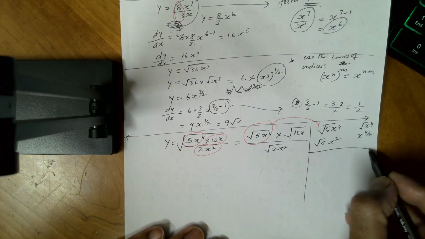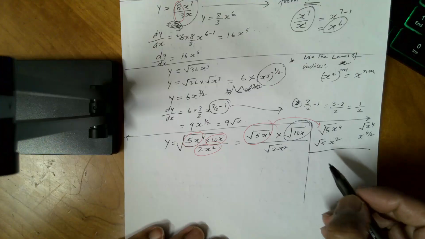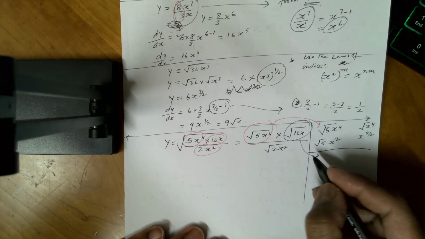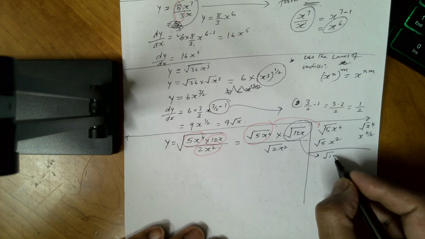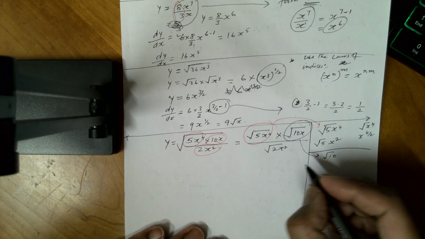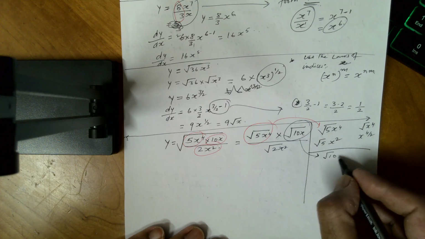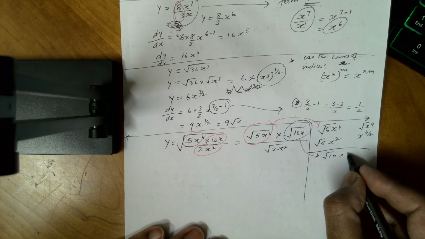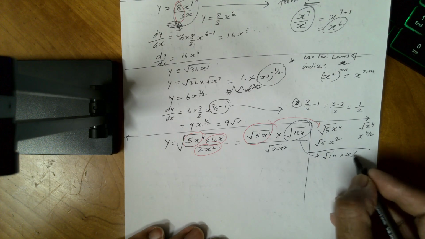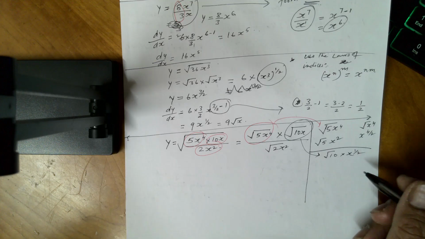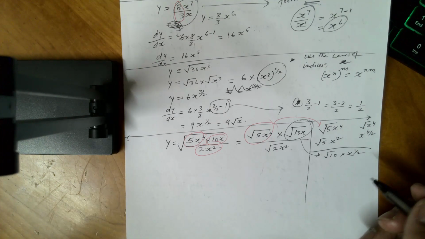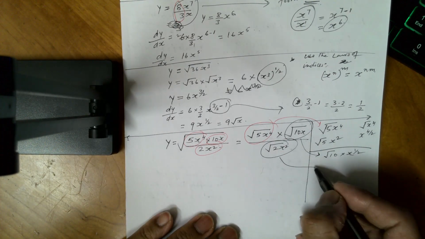Okay, let's do this. This will be pretty simple. There's nothing much to do. You can say here, okay, square root of 10, and then you multiply this x, and you can say, okay, square root of x means x to the power half. Okay, and let's deal with this one now.